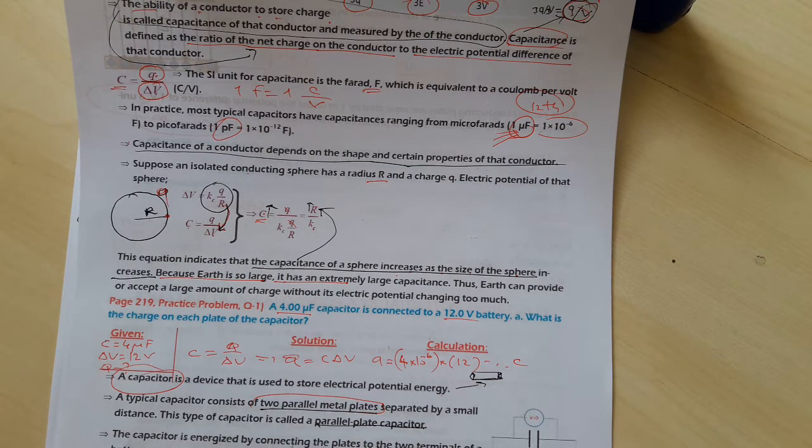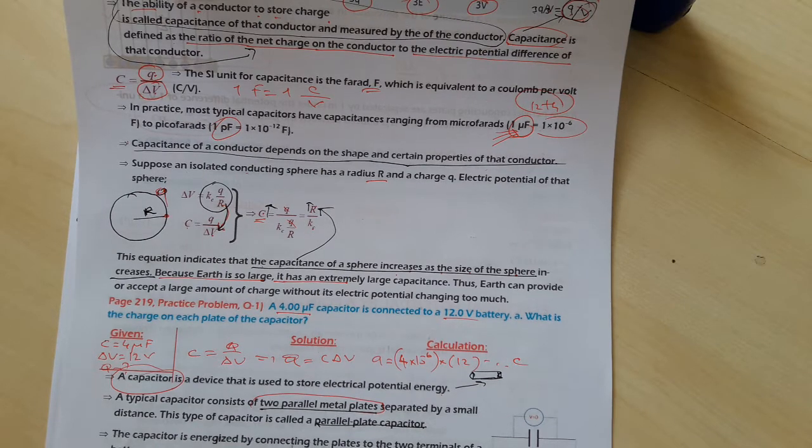So, when you connect one plate of this capacitor to one terminal of the battery, and the other plate to the other terminal, this capacitor is charged. The plate connected to the positive terminal becomes positively charged. The plate connected to the negative terminal becomes negatively charged. And there will be a potential difference, which is exactly the same as the battery.